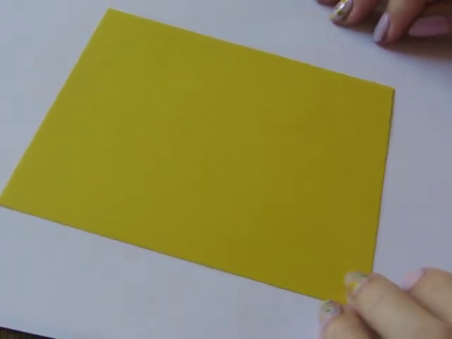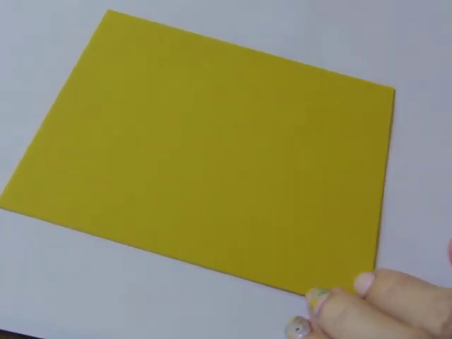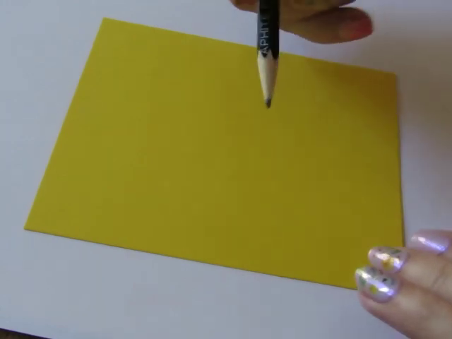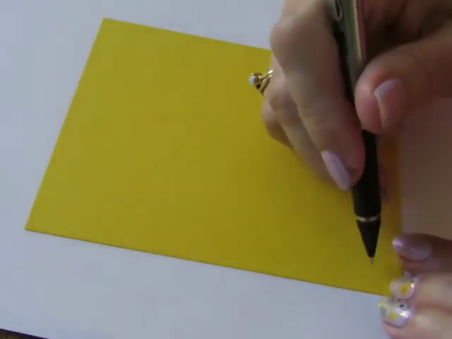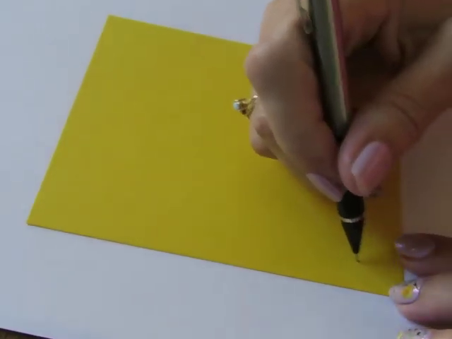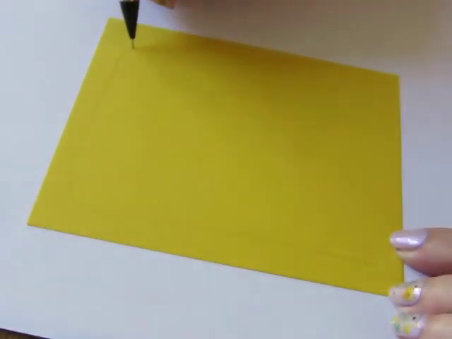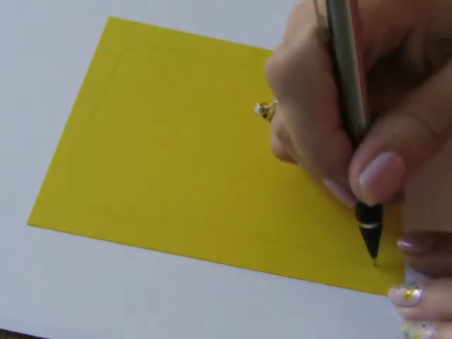I'm in the mood to do a little paradox. Why? I don't know, I'm just in the mood. So I'm going to give myself a little pencil border. Give myself a little border here.